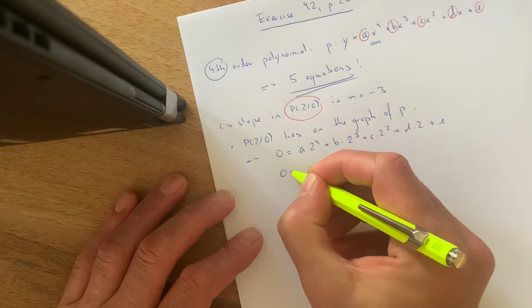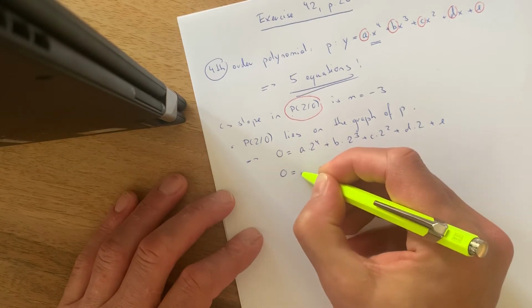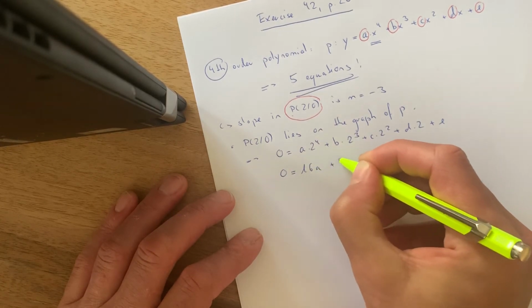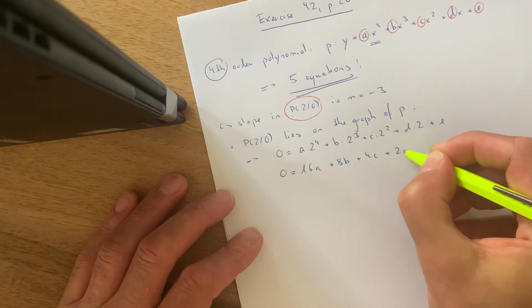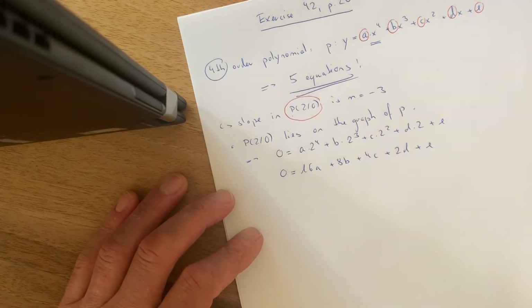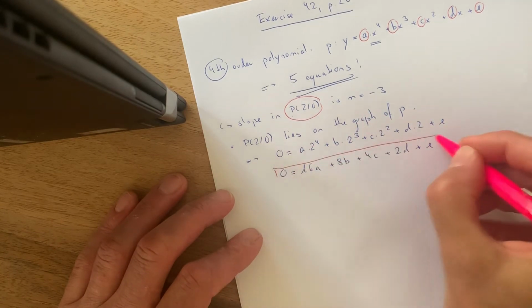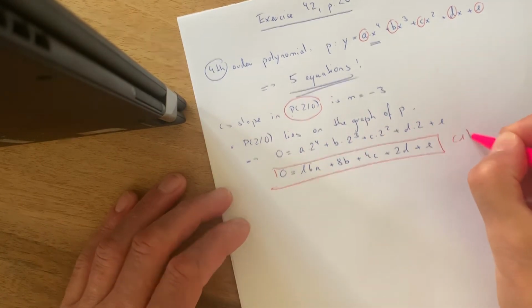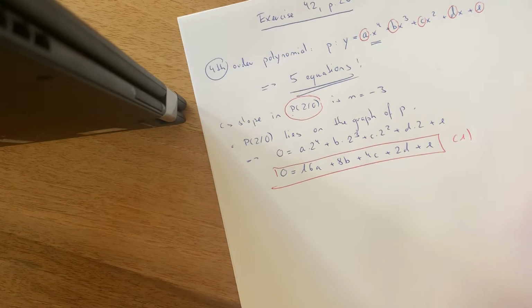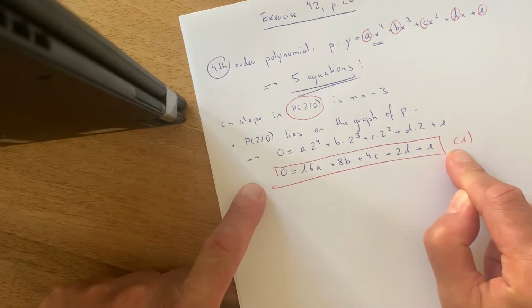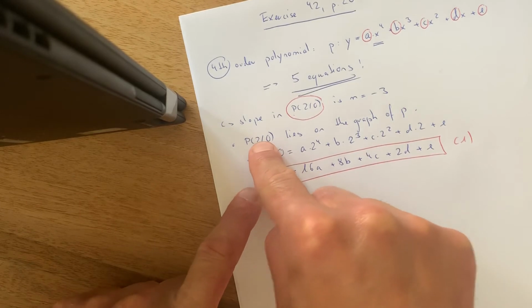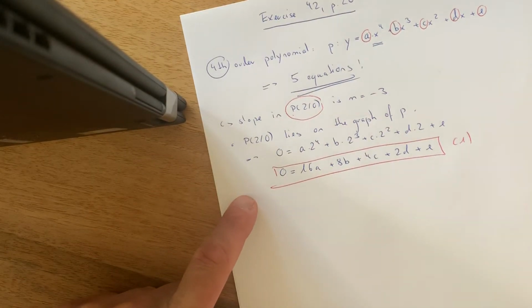Doing the calculations, 0 equals 16a plus 8b plus 4c plus 2d plus e. And this is my nice first equation here. This equation is just the result of plugging the coordinates of this point into the function equation.